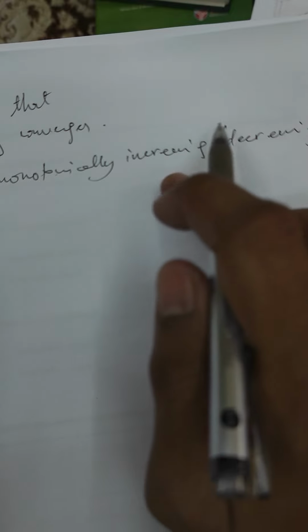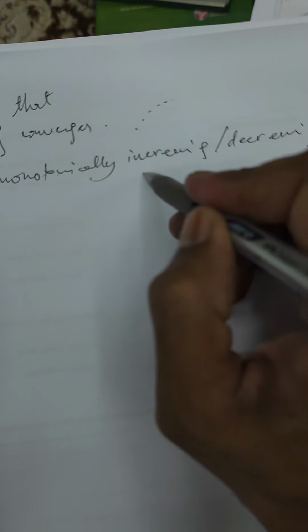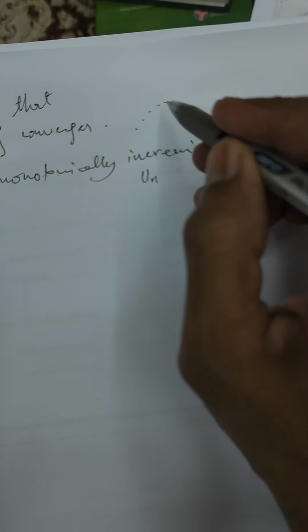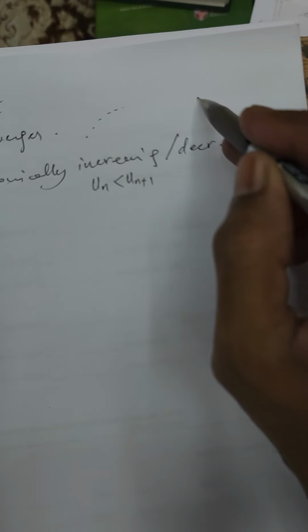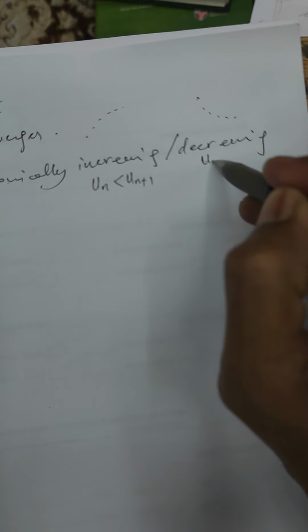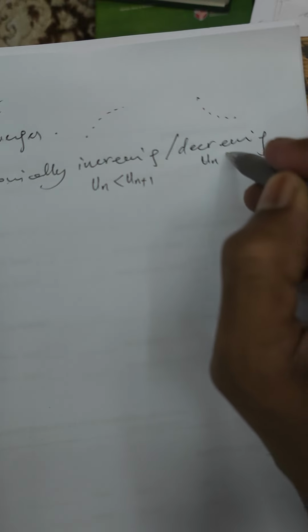Before that, for an increasing sequence, we have u_n less than u_{n+1}. For a decreasing sequence, we have u_n greater than u_{n+1}. Okay, you can take equality, no problem.